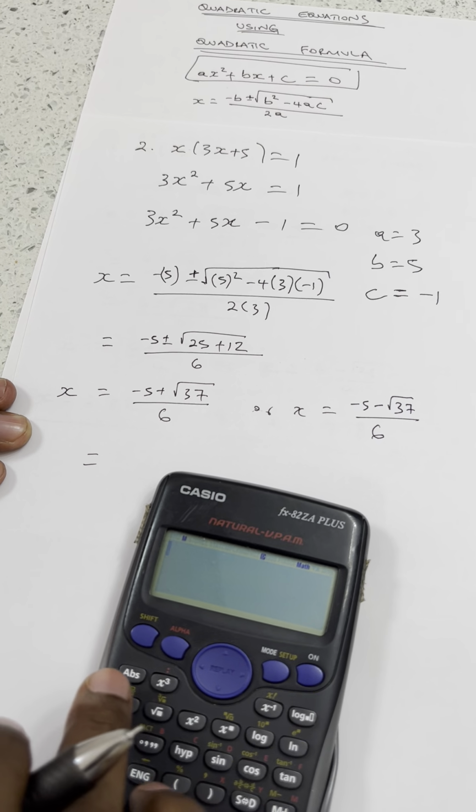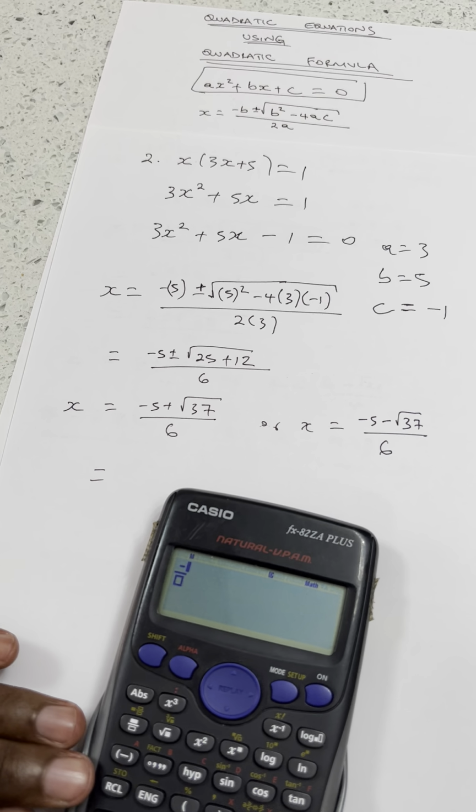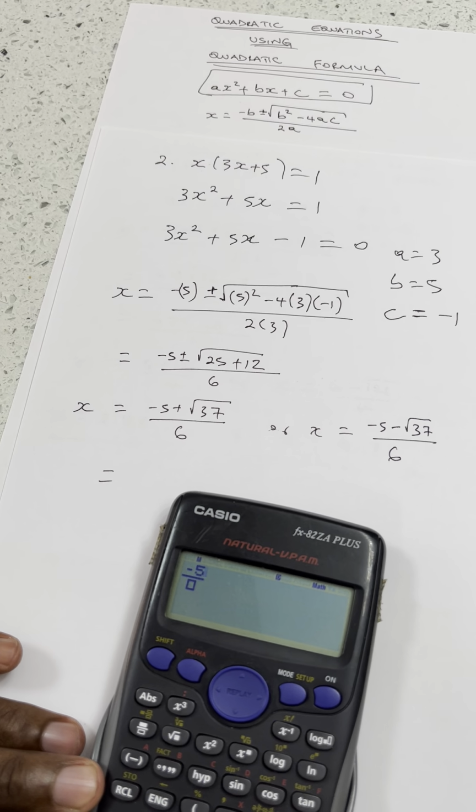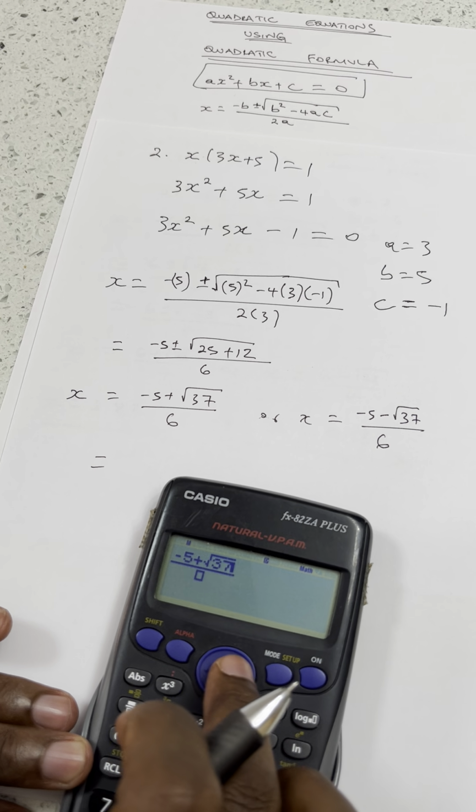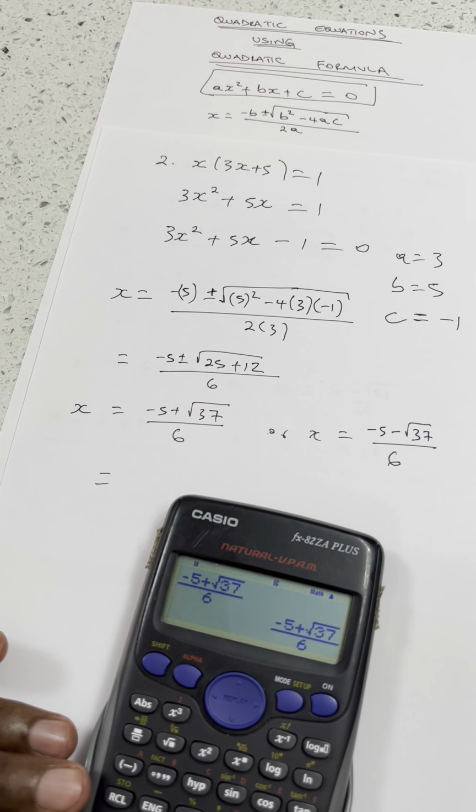We'll use our calculator again. Negative 5 plus the square root of 37 all over 6.